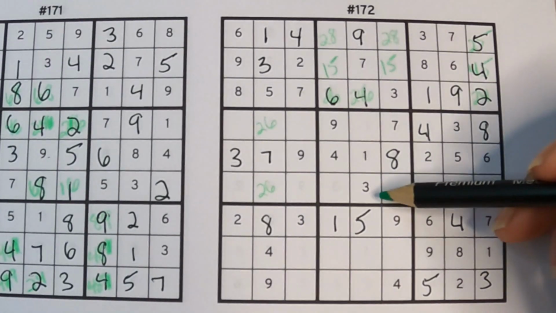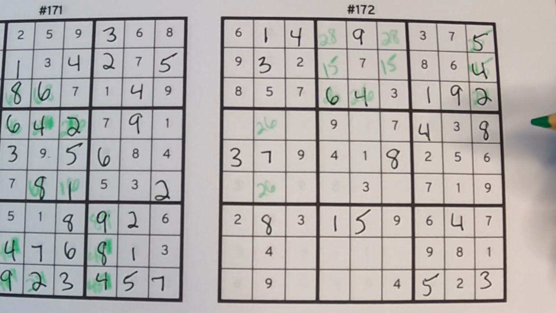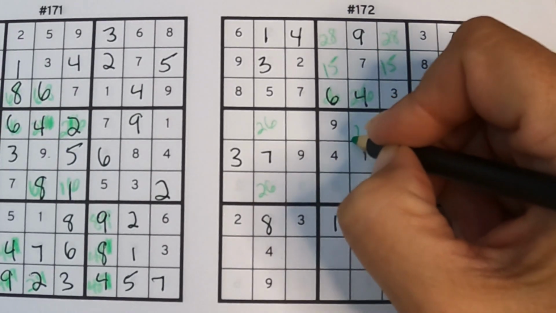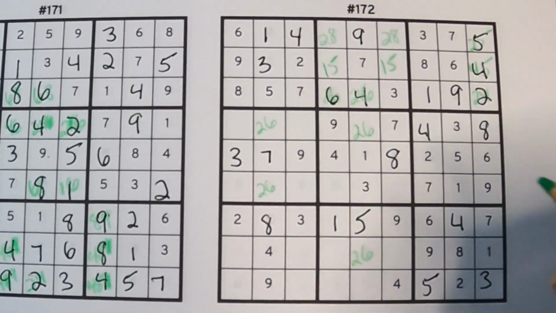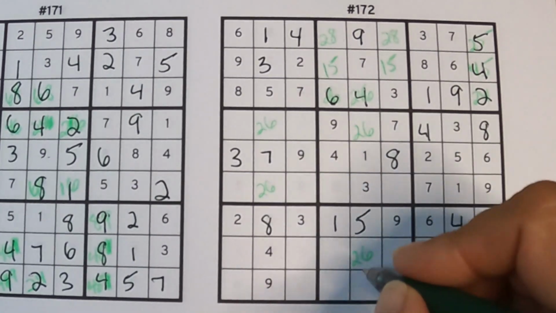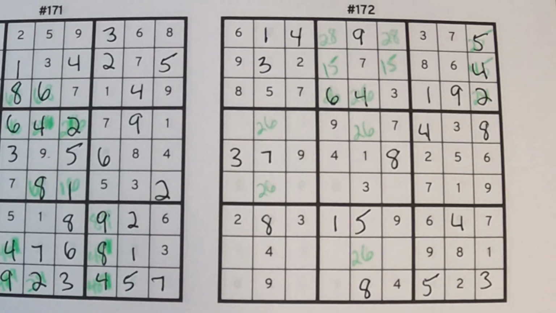For this column, we're missing 2, 6, and 8. We've got an 8 here, so 2, 6. 8 here, so 2, 6. That means that our 8 for that column has to be here.